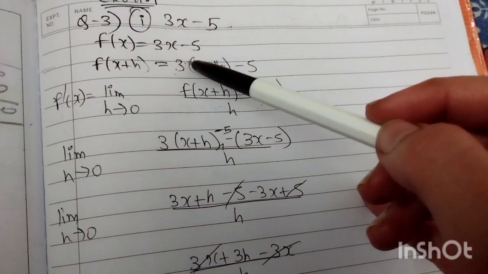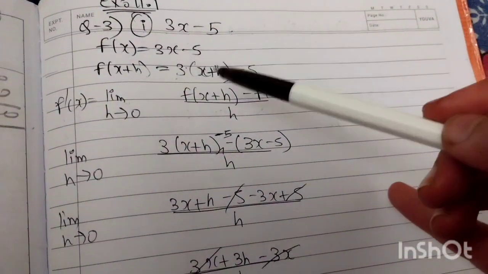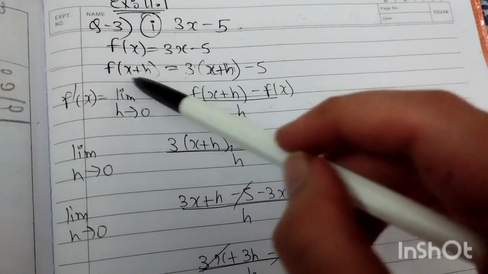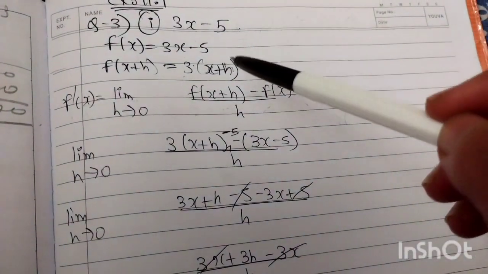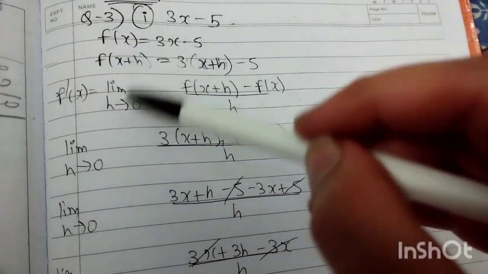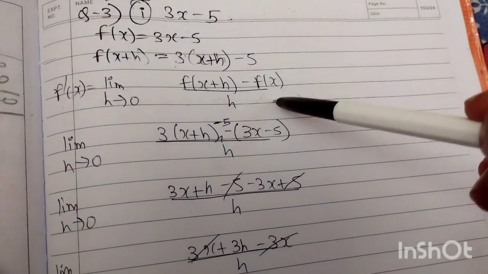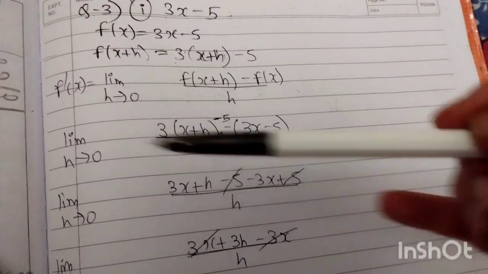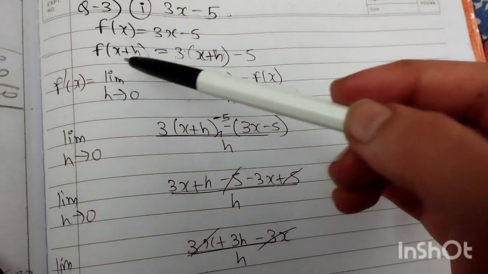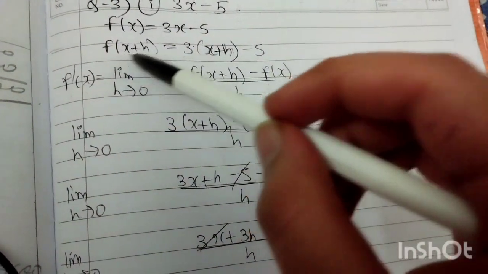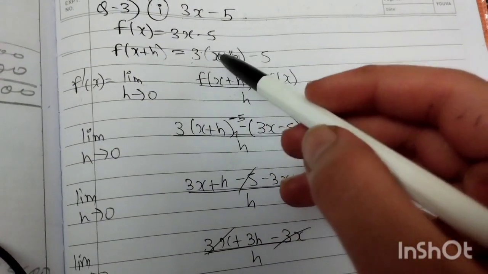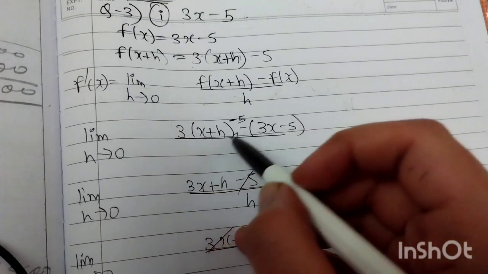So in f of x plus h, we just have to put the value of x plus h in the place of x. Now we will write the first principle formula, that is f dash of x is equal to limit h tends to 0 f of x plus h minus f of x upon h. Now limit h tends to 0, we will put in the values that we have written over here. f of x plus h is 3 times x plus h minus 5. So we have put the value of this.